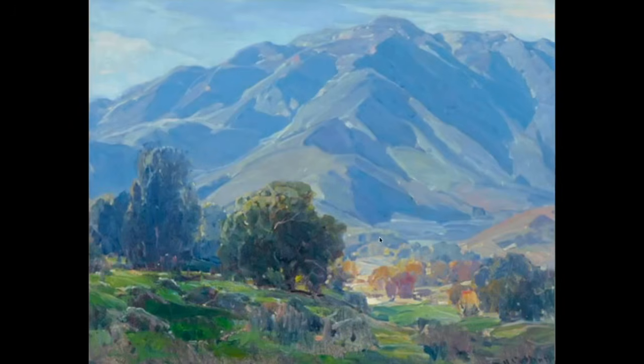And then temperature-wise, all of these colors up front are saturated and warm. Even though the shadows are cool, in this tree here, it's still a little warmer than the shadow in the background. Even the shadows tend to be warmer in the foreground and cooler the further away they get.